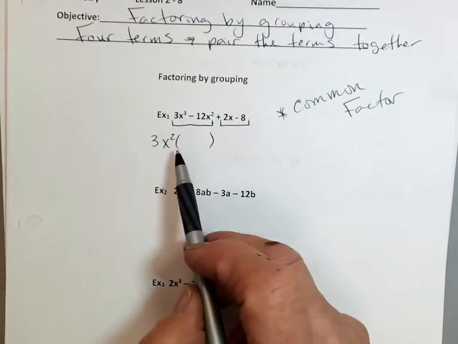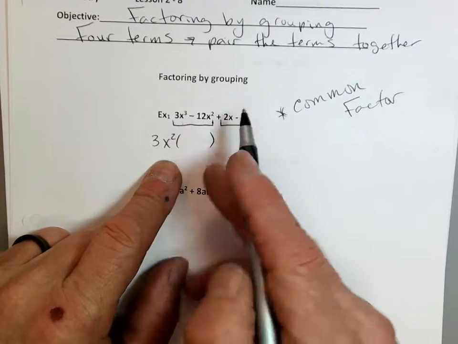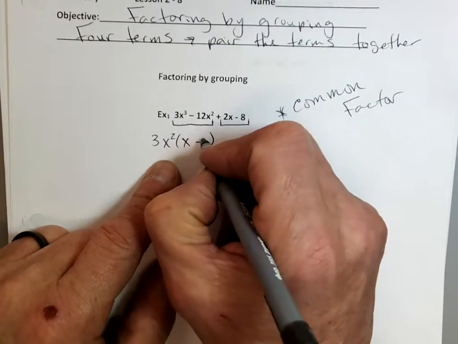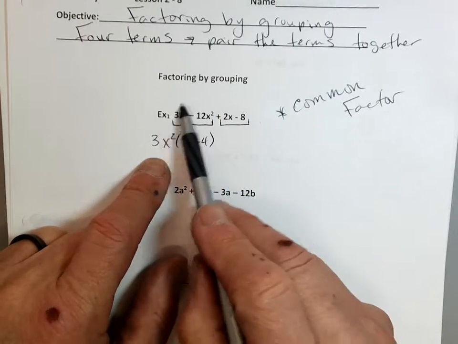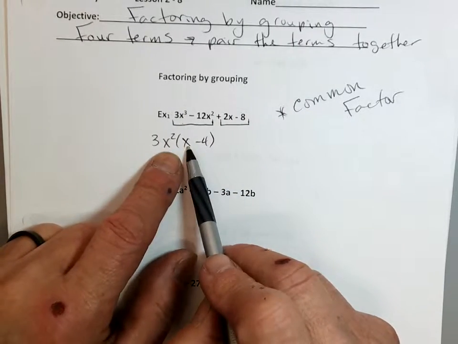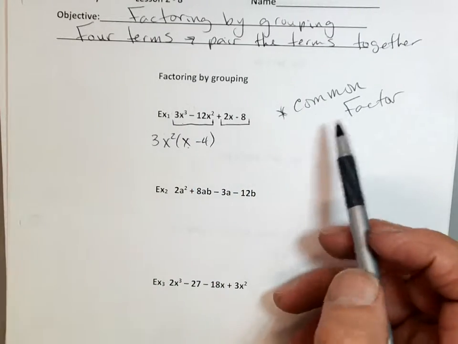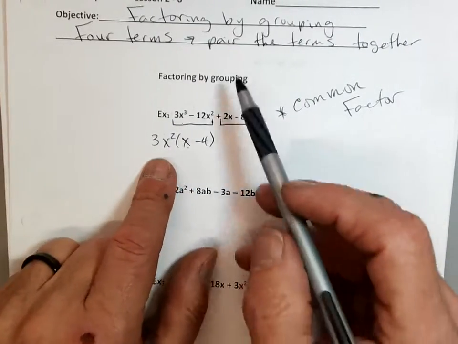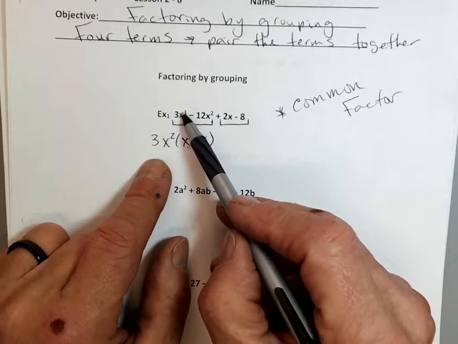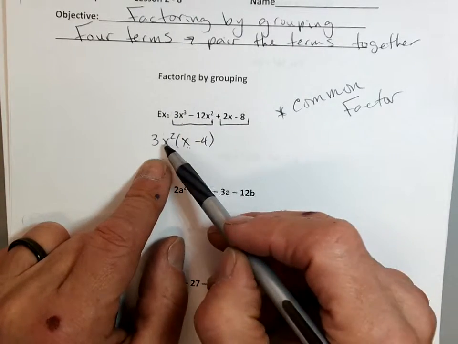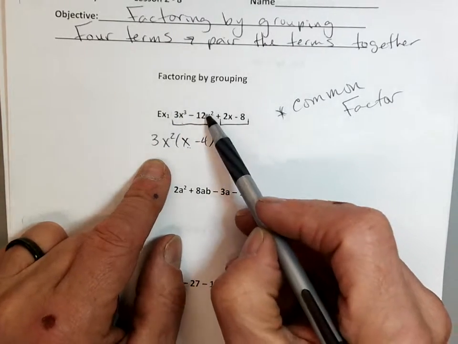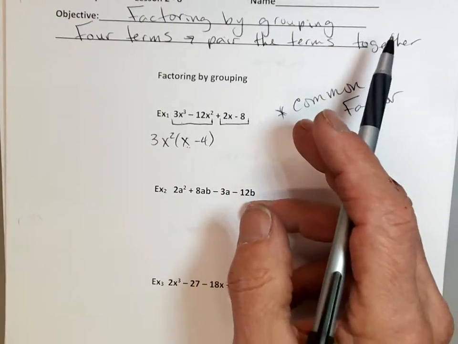So if I take out a 3x squared, I'd have an x left over, and then a minus 4. Are you okay with that? And you can always go backwards if you don't know what he did. 3x squared times x is a 3x cubed, and 3x squared times a negative 4 is a negative 12x. So you could go backwards and check to make sure you're doing it right.